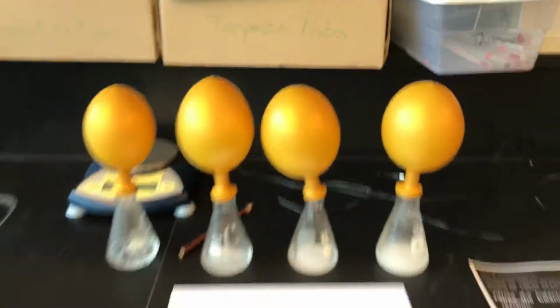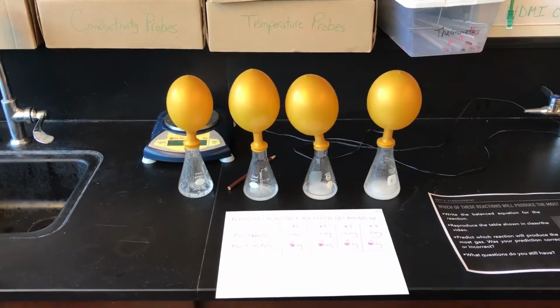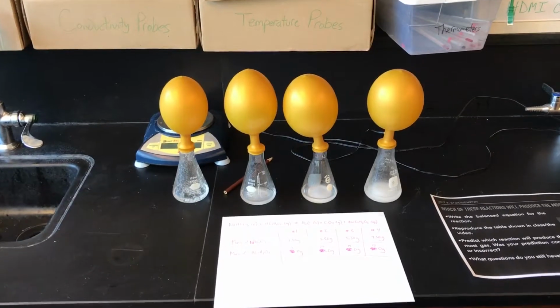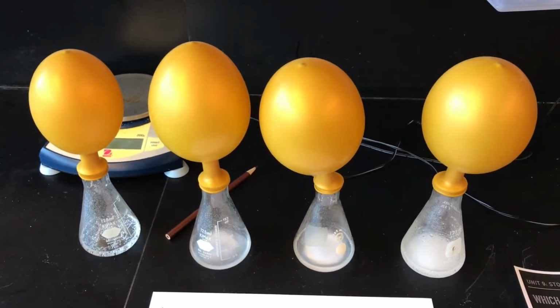Okay? But take a look at it from a distance. Which one looks like it has the most gas in it? Was your prediction correct? And what questions do you still have?